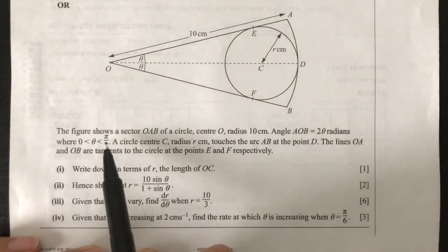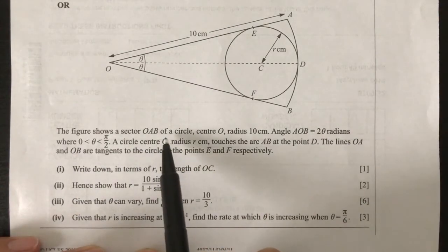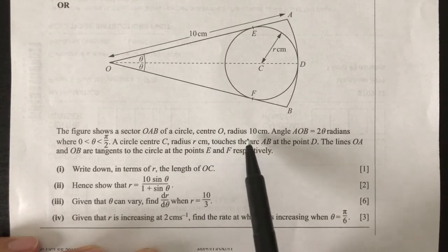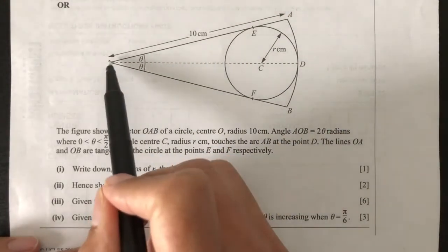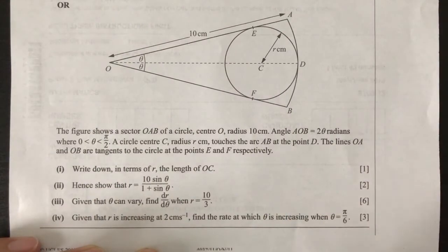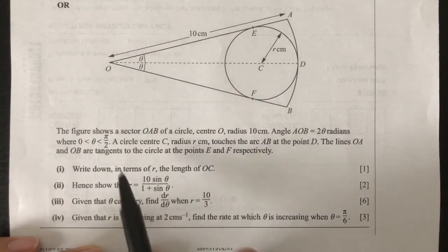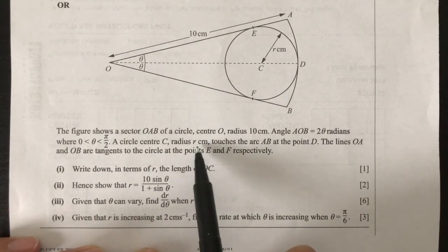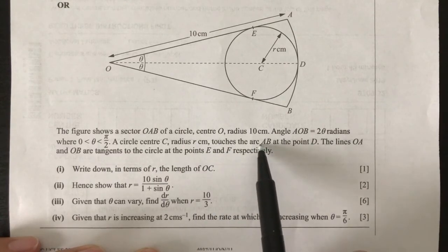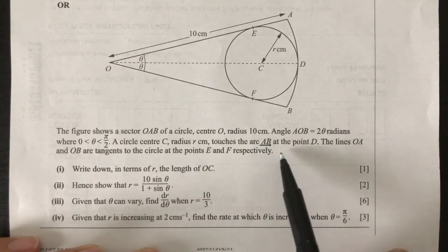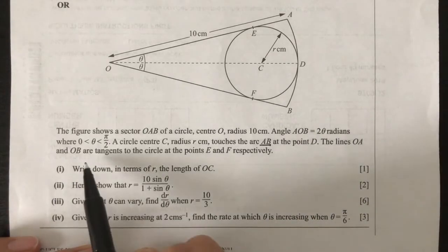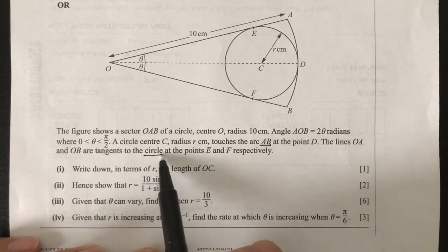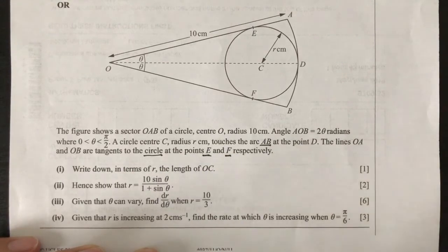So the figure shows a sector OAB of a circle, center O, and radius 10. So this is 10, and this is also 10, and this is also 10 because it is the radius, right? Now we have a circle, center C of radius r, which touches the arc AB at the point D right here, and the lines OA and OB are tangents to the circle at the points E and F respectively.